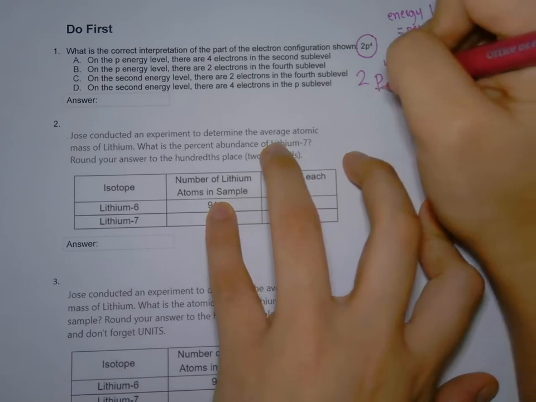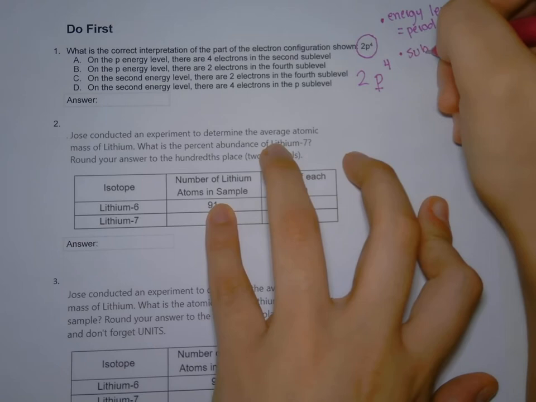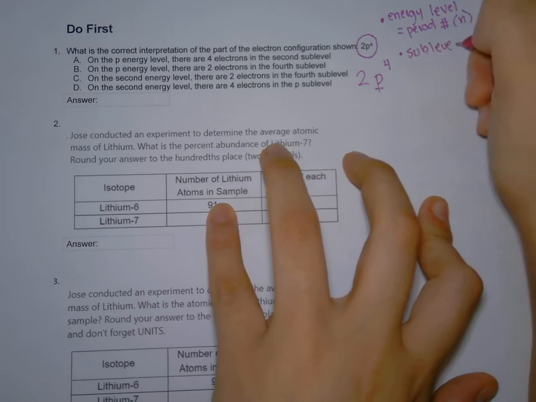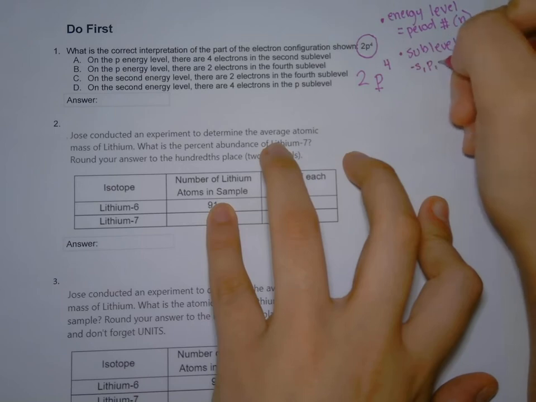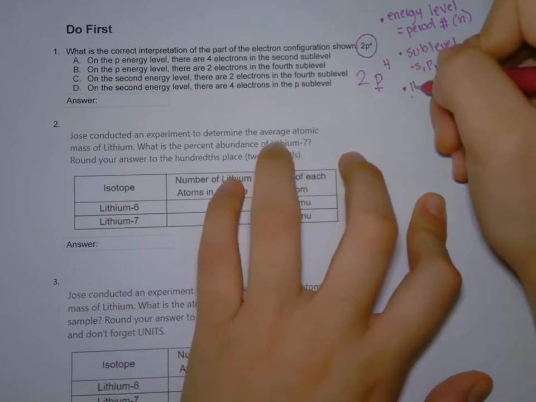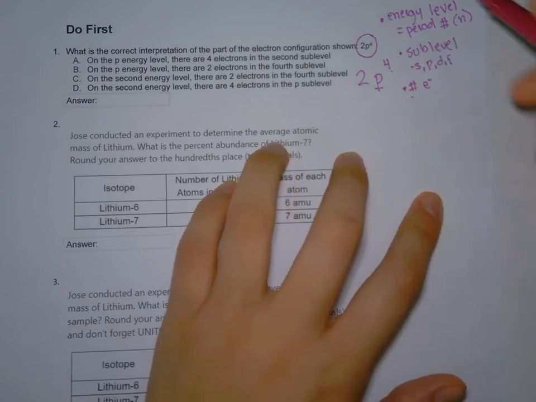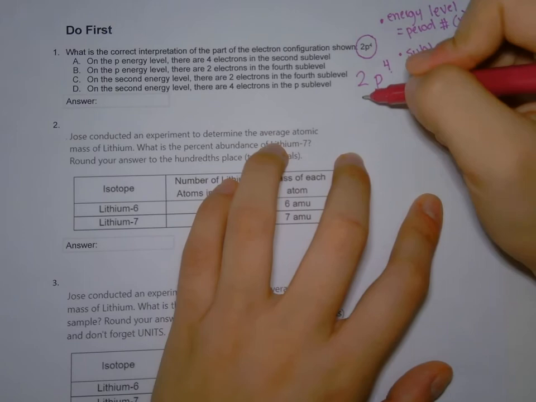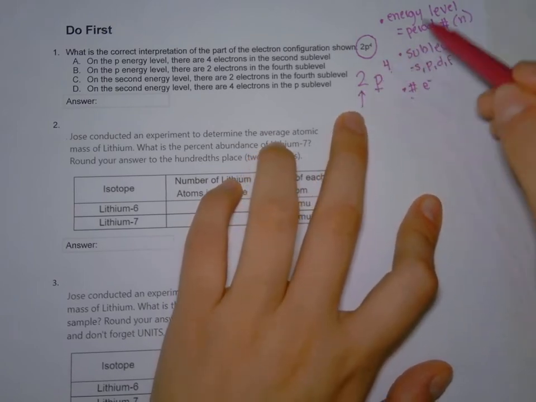And they are made up of my sublevel, so that's 1. 2 is sublevel. And my sublevels include S, P, D, and F. And last but not least, they are made up of the number of electrons, and that number is this little number. So my first number for an electron configuration is going to be the period number or the energy level n.